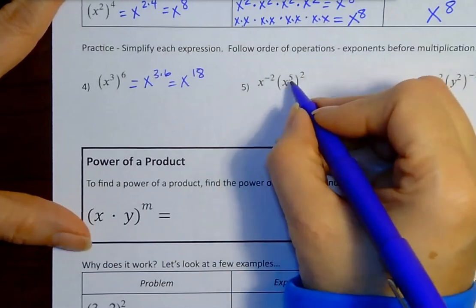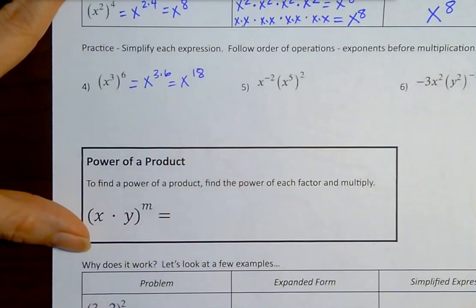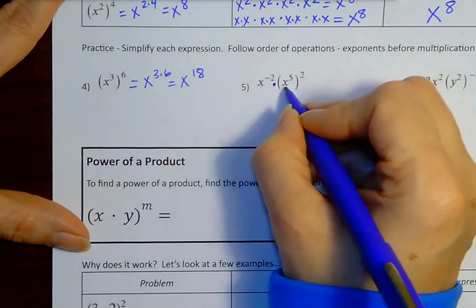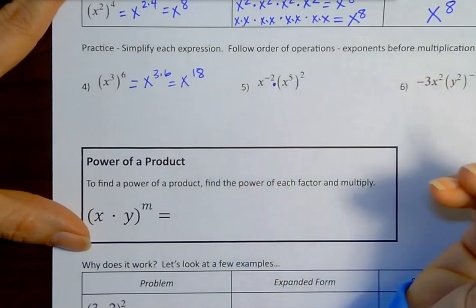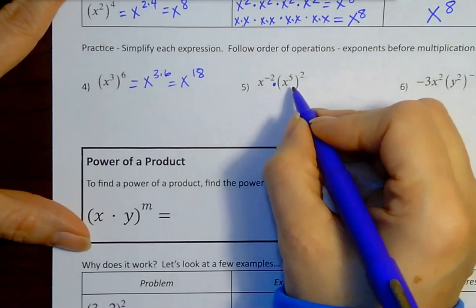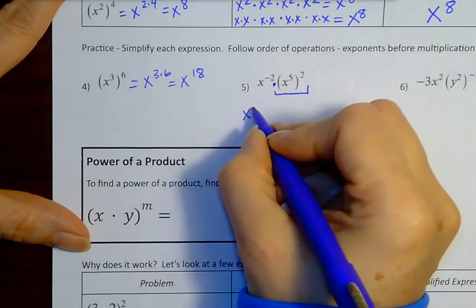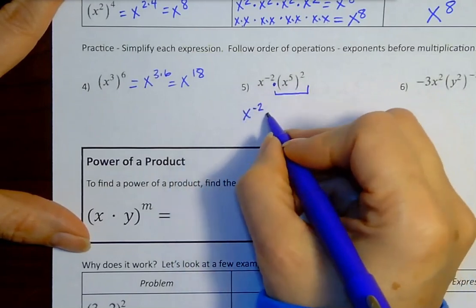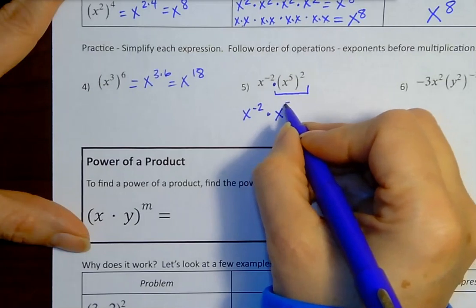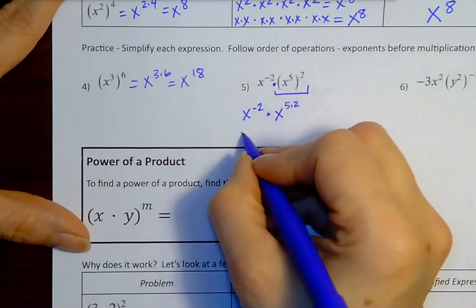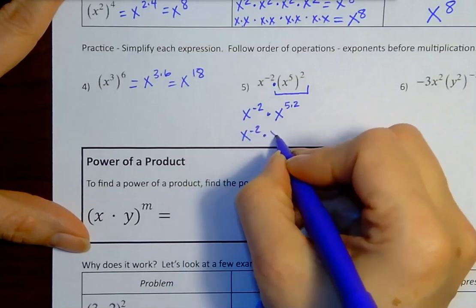I'm going to say, whoa, I got negatives, and I've got lots of stuff going on. So GEMDAS still applies here. This means x to the negative 2 times x to the 5th raised to the 2nd power. And so I have to follow GEMDAS. I have to do this part first. I have to do the exponent first. So I'm just going to keep x to the negative 2, and I'm going to say that's times x to the 5 times 2, right? That's what that means. I have x to the negative 2 times x to the 10.